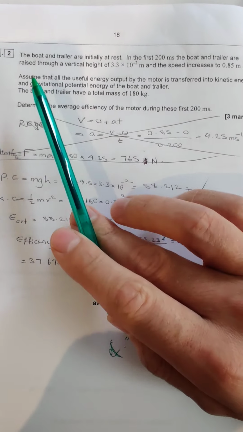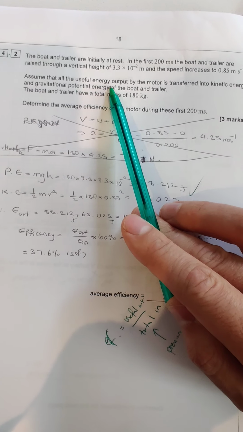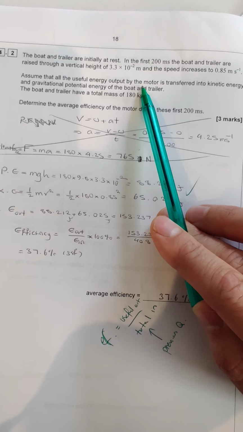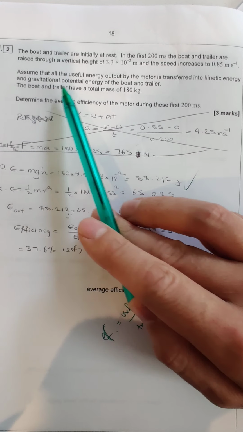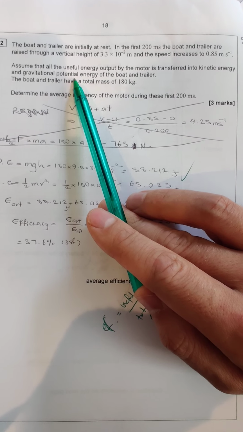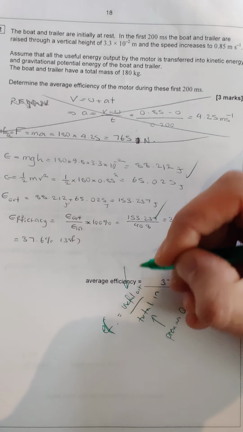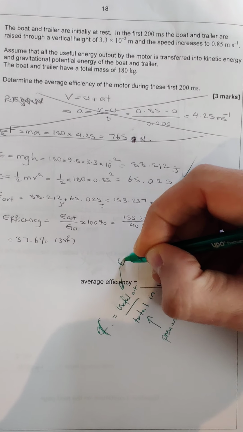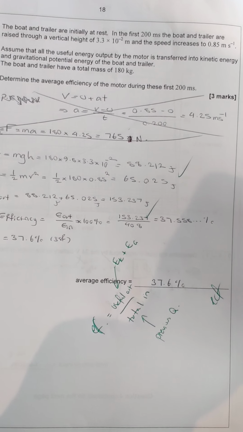And if we look up here, the question's actually really unambiguous about it. Assume that all the useful energy output by the motor is transferred to kinetic energy and gravitational energy. Okay, so the useful bit is now kinetic and gravitational. So instead of useful, it's going to be kinetic energy plus gravitational energy.